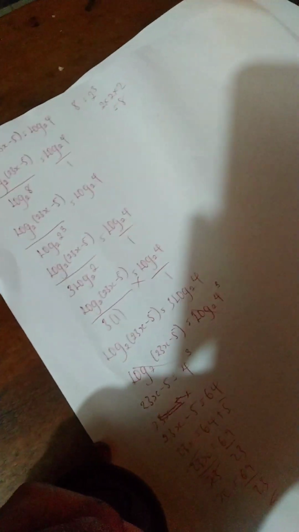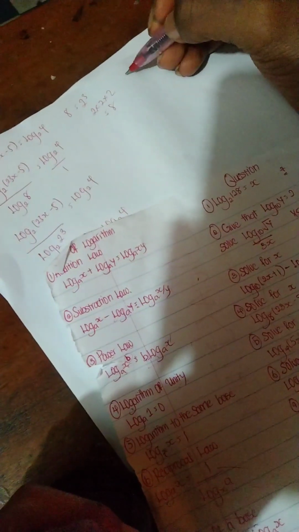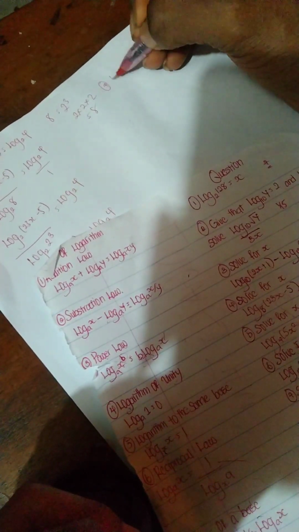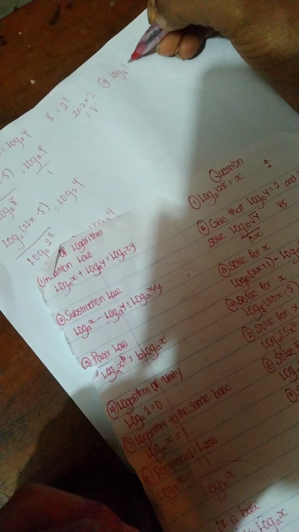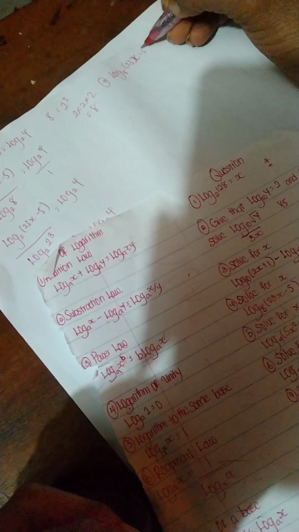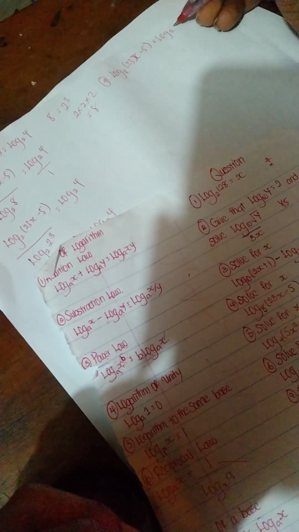Now let us solve number 4 question using the second method. Let me write out the question. We have log base 8 bracket 23x minus 5 is equals to log base 2 4.